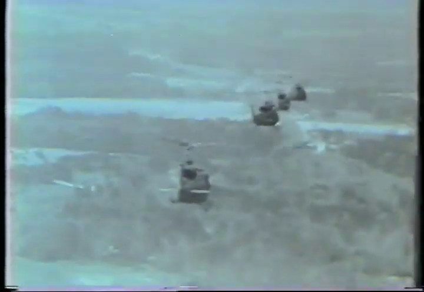Outlaw lead, outlaw trail formation. Outlaw trail, this is outlaw lead, roger.